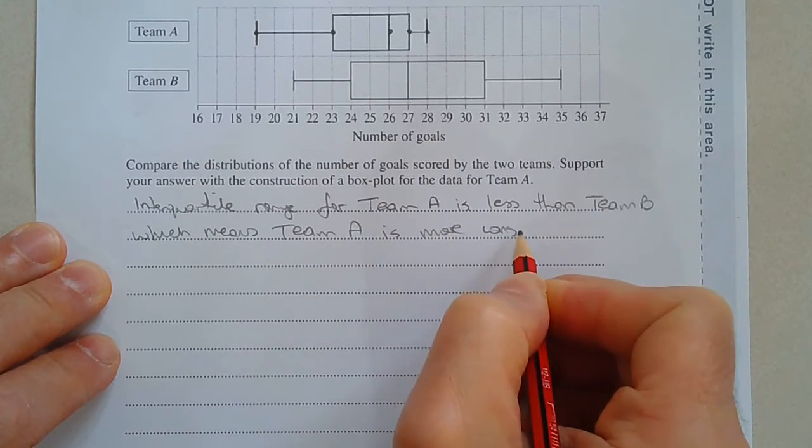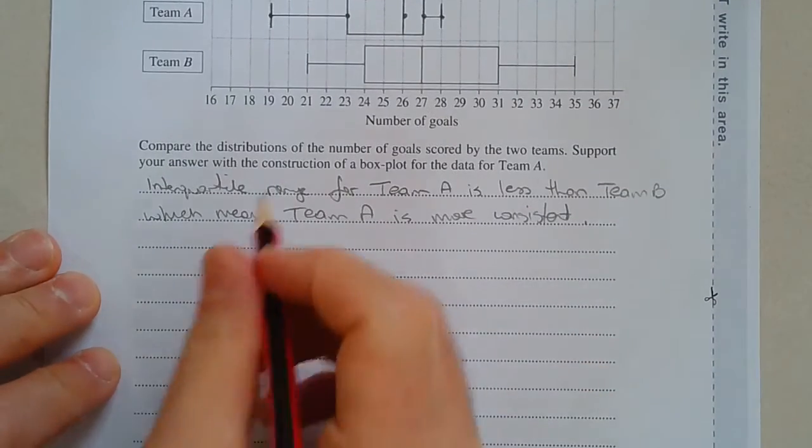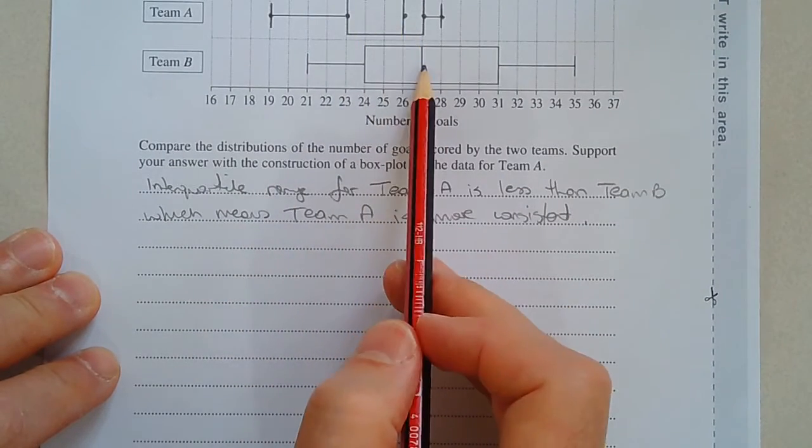Next thing to note is the positioning of the two boxes, including their medians.